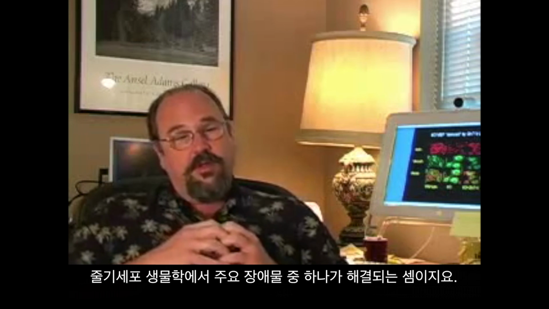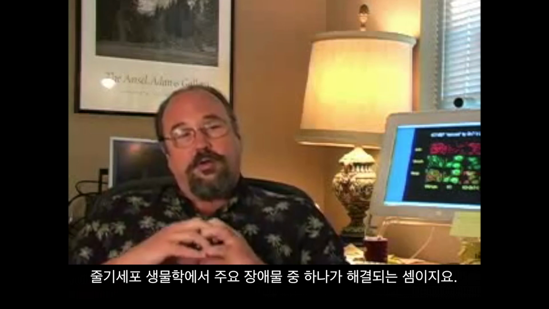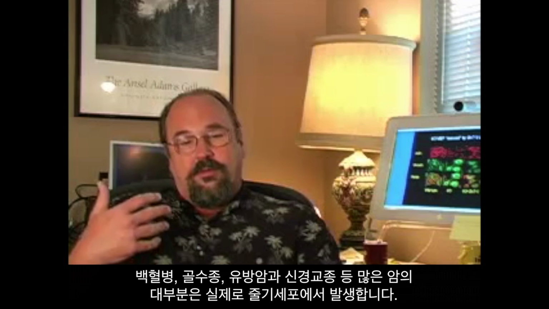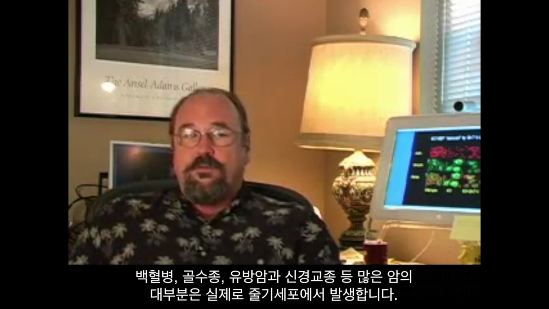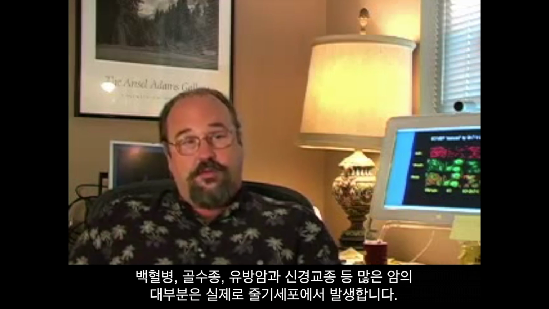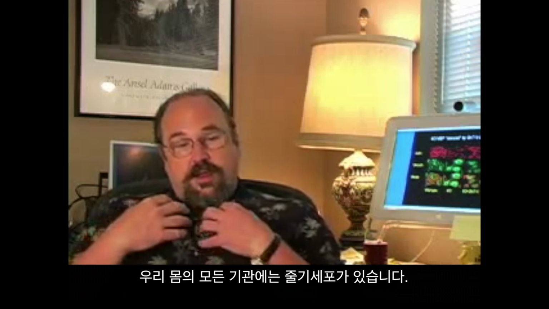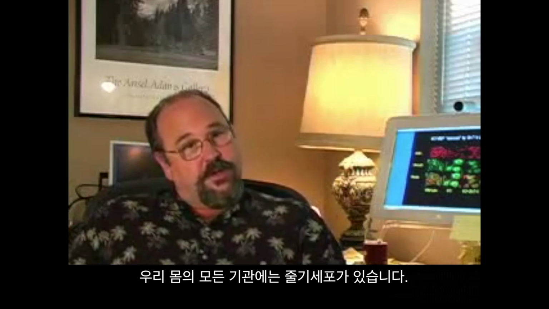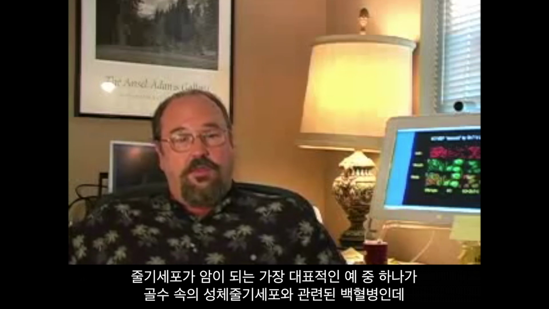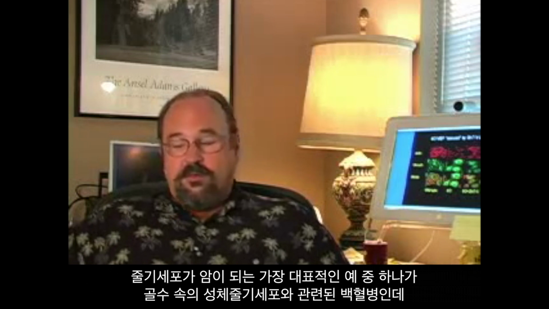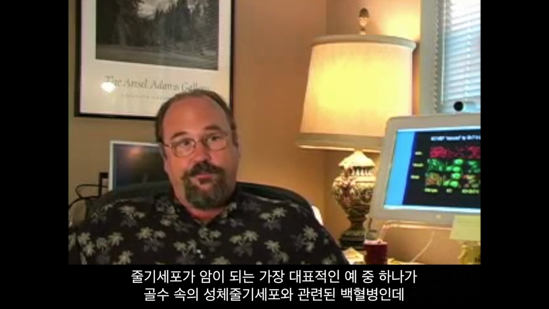And that's one of the major hurdles in stem cell biology, that many or most of these cancers actually arise from stem cells. In all of the organs in your body there are stem cells. They're easiest to understand in the cells in your bone marrow, for example.